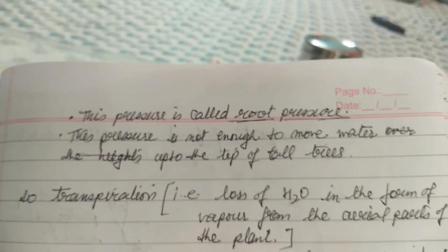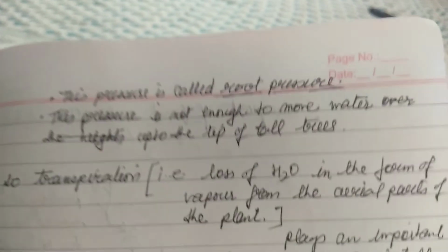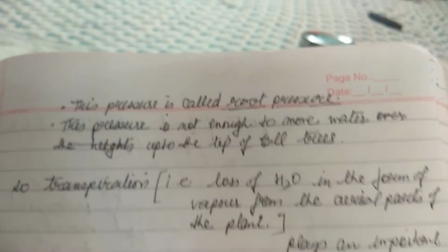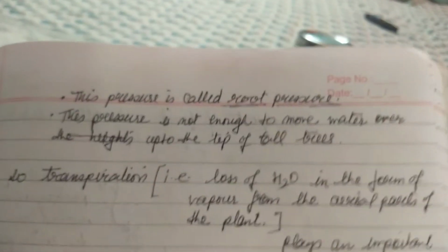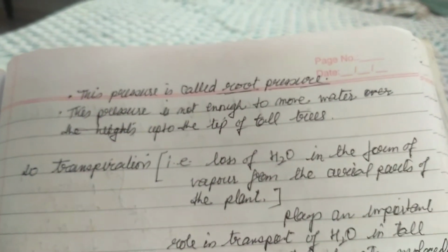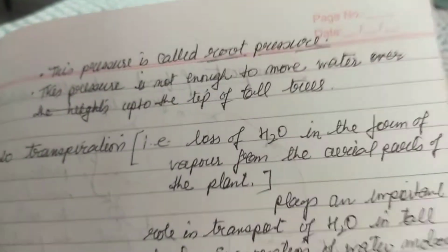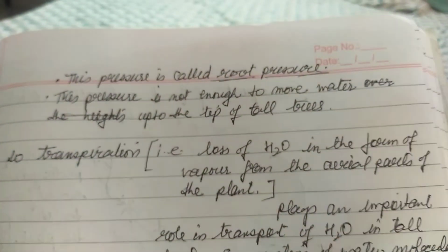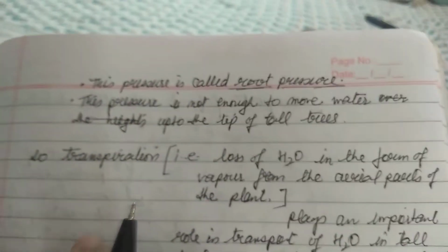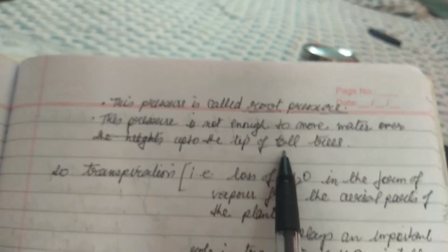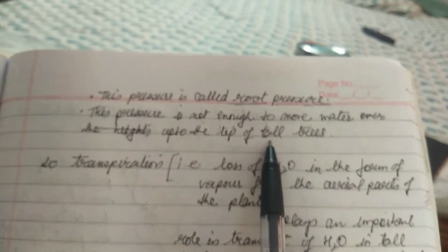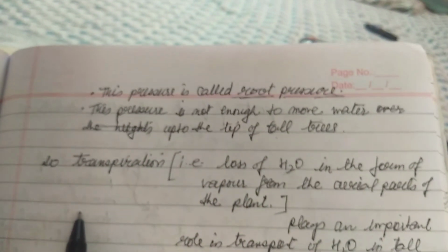Because at that time there is no evaporation. At night evaporation is less. So through this root pressure there is a continuous entry of water, and it comes out through the root tips. But if that water has to go to the tip of a tall plant, this pressure is not enough.